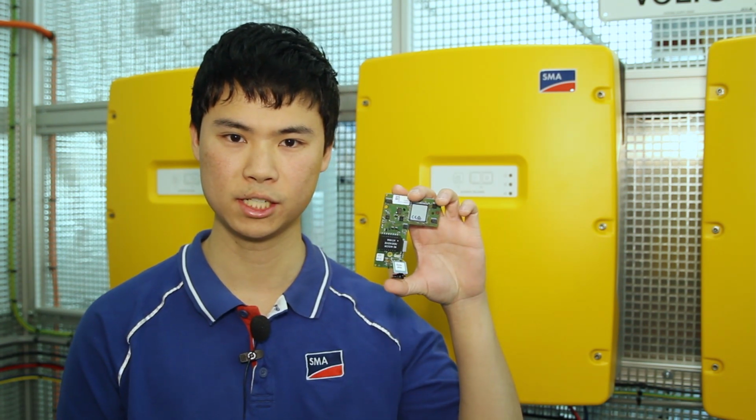The last interface is the SWD MSI-10 for Speedwire communication to interact with the Sunny Home Manager and Energy Meter. Now let's have a look at each interface separately.